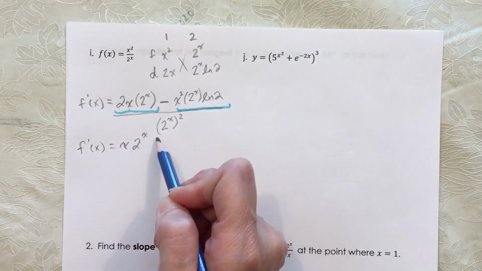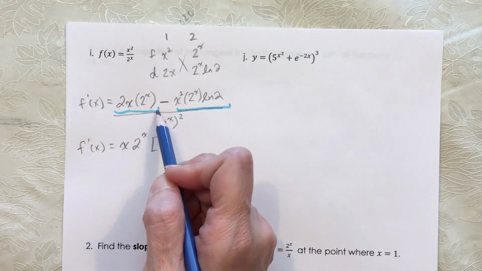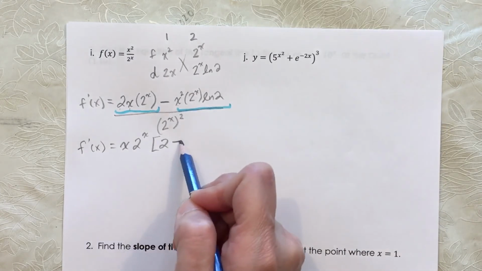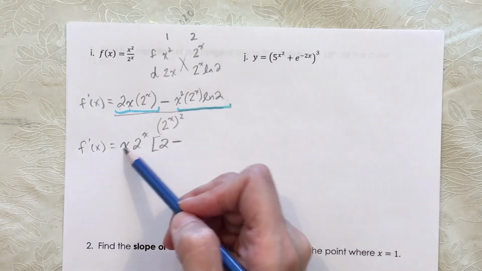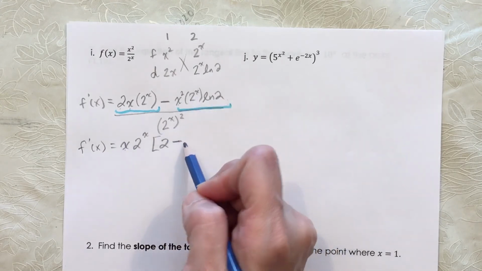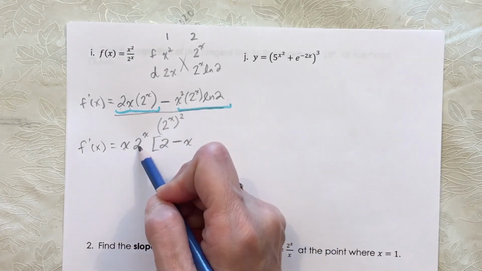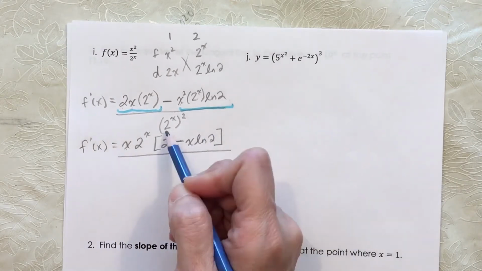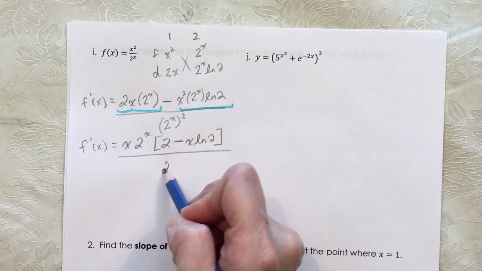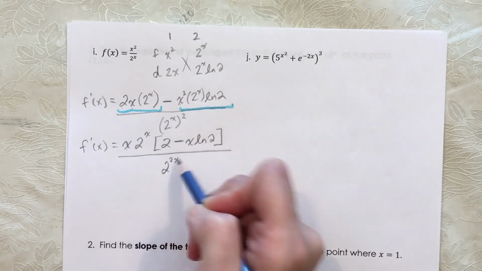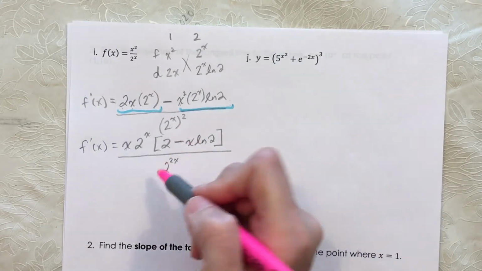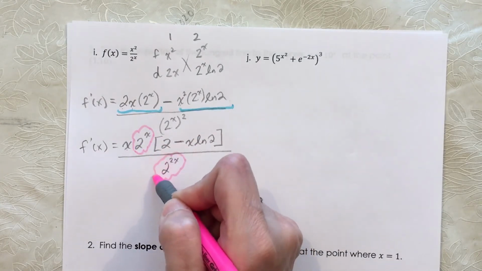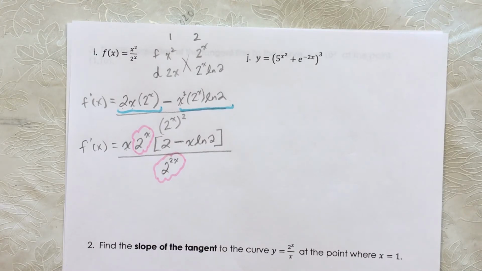So if you divide the first blue chunk by x 2 to the x, you're just going to get 2 minus, if you divide the second chunk by x 2 to the x, so x squared divided by x is x, 2 to the x divided by 2 to the x is 1, but we still have the ln 2, over, and then power to an exponent rule says you keep the base and multiply the exponents. And then we have 2 to the x and 2 to the 2x, so the same base, and we're dividing the powers.